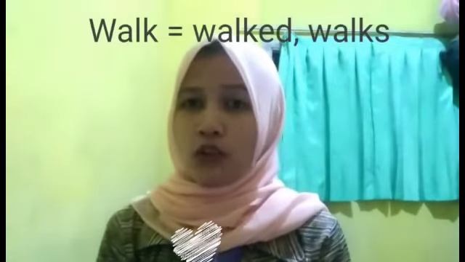The next is inflectional. In inflectional, we change the word, but we don't change the meaning, and we don't change the basic of the word. The example is the word walk.